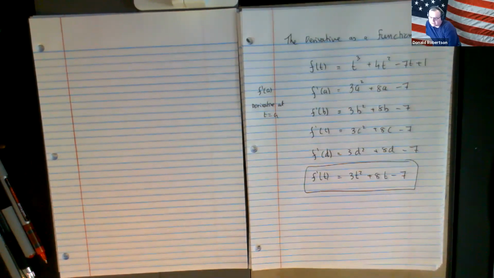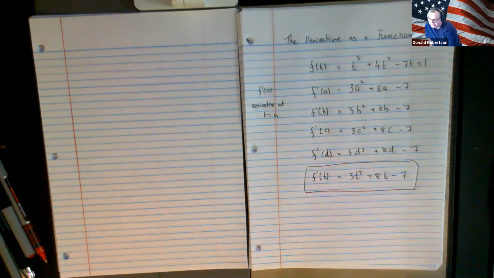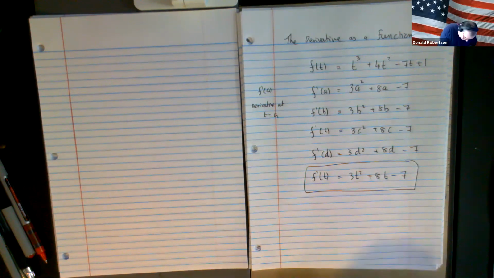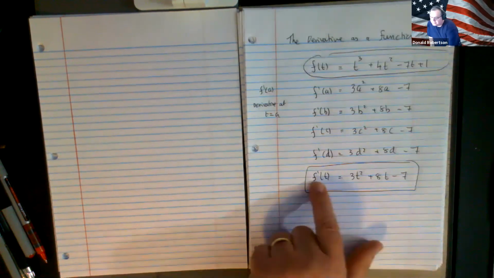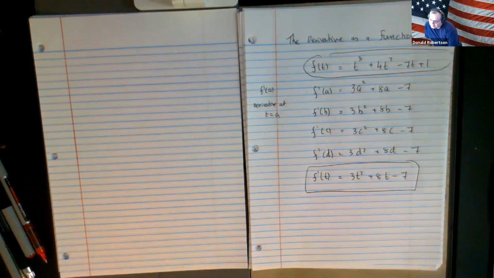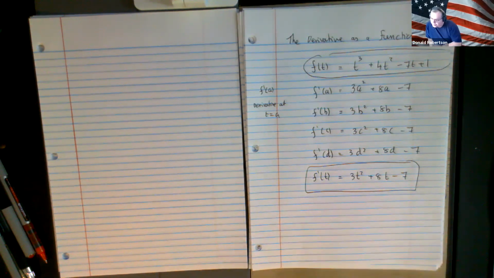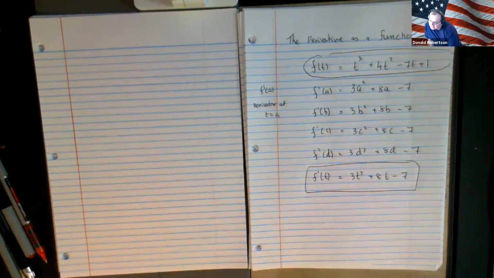And does it not make a lot more sense when you just have t as the variable in the before and use it in the after? That kind of makes sense. Why do you need this t equals e thing? It just clutters up the whole process, doesn't it?